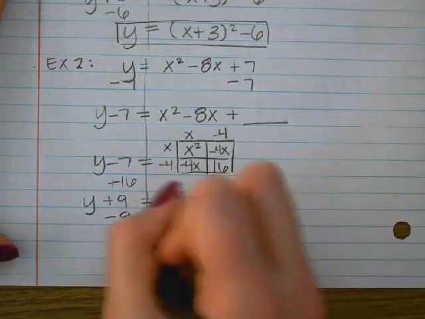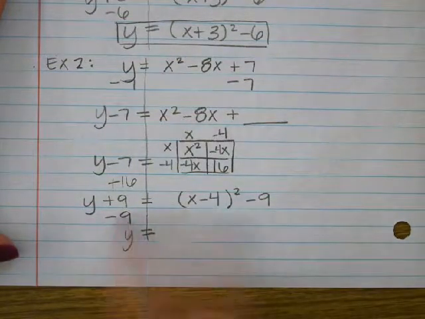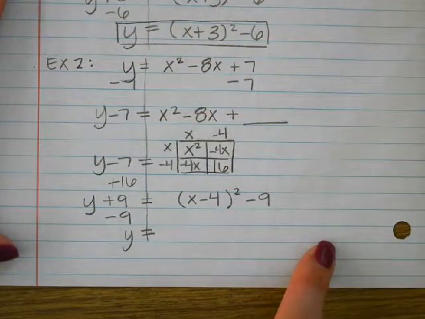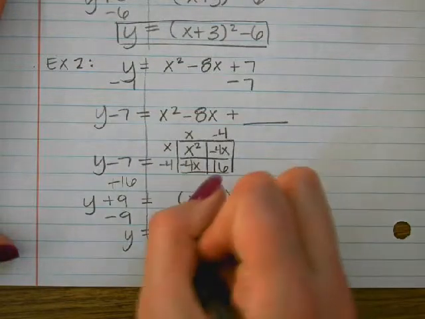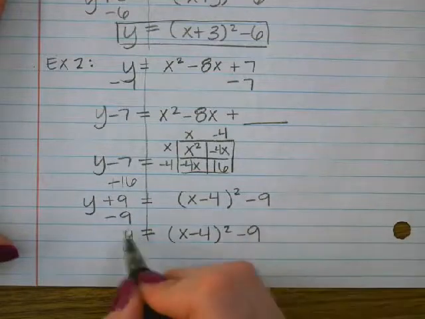What I ran into with second period is they kept forgetting to move this number, to do the opposite of this number to move it over. And they kept doing it in their heads and then getting it wrong. So just watch out for that. That's done. We got our vertex form.